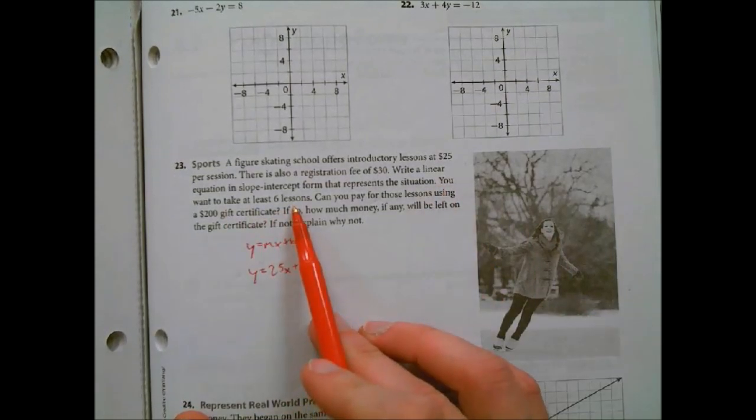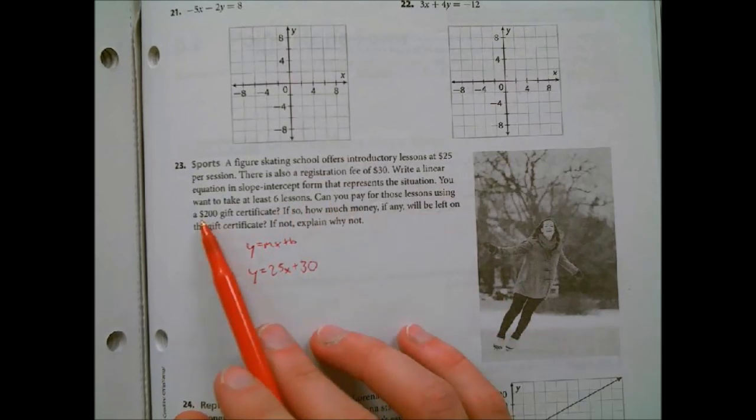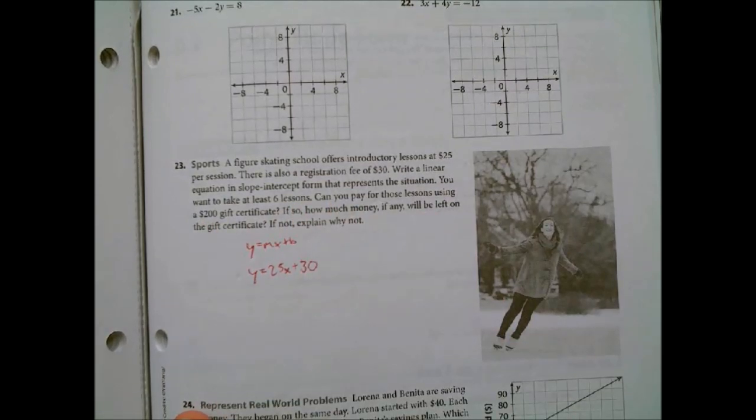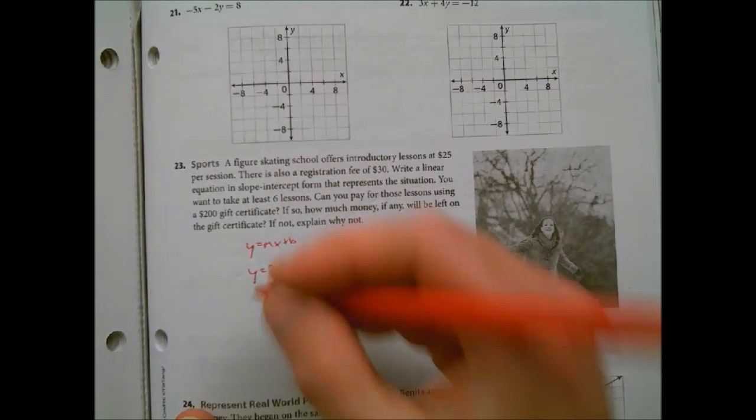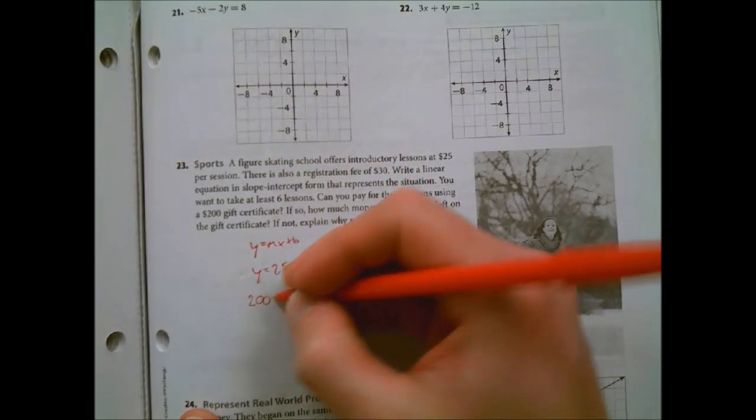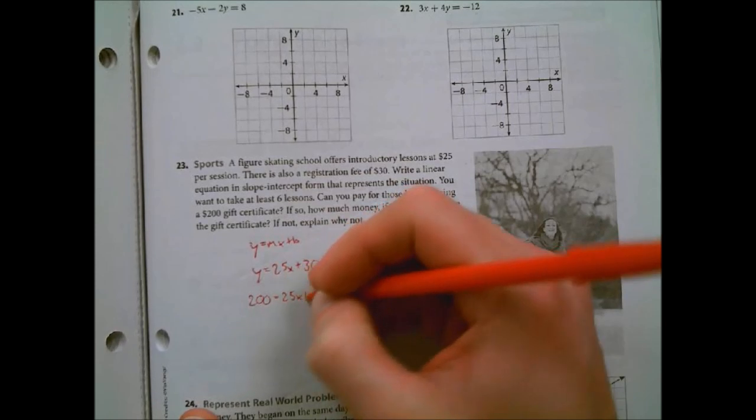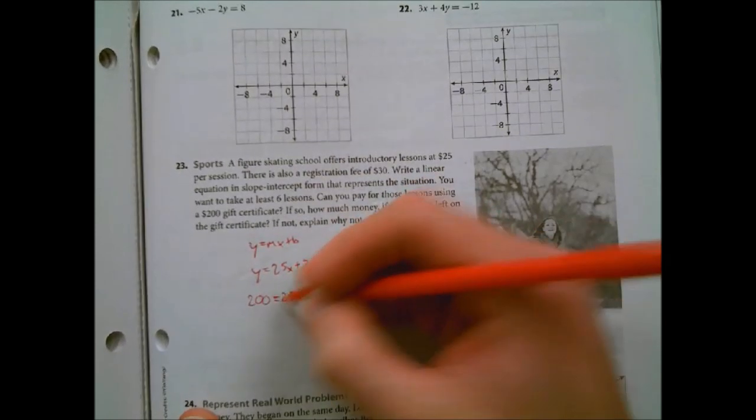Okay, that's it. Now it says here, you want to take at least 6 lessons. Can you pay for those lessons using a $200 gift certificate? So how can we use this to figure out if we'll have enough money? What should we do here? Ella? Substitute 200 for y. Okay, put 200 in for y and then solve for x to see how many lessons that gift certificate will get us. Okay, so let's solve it here.